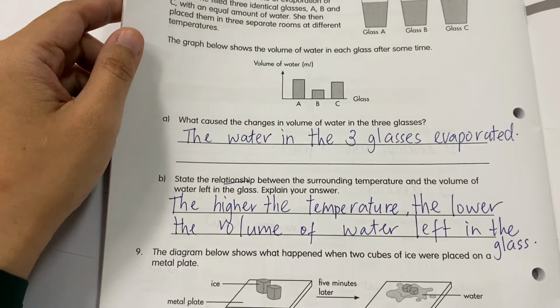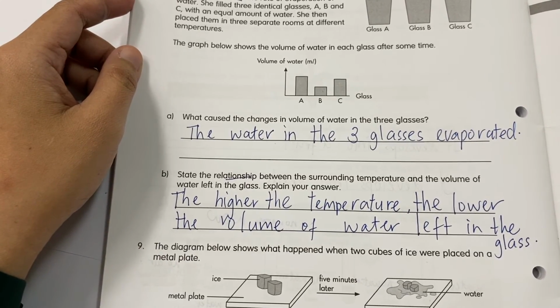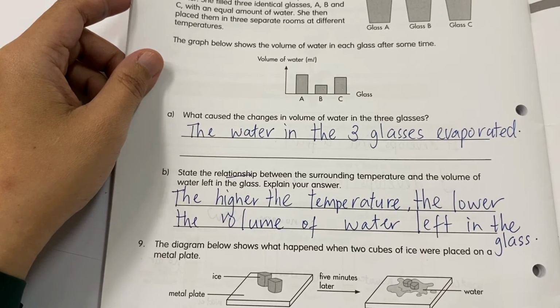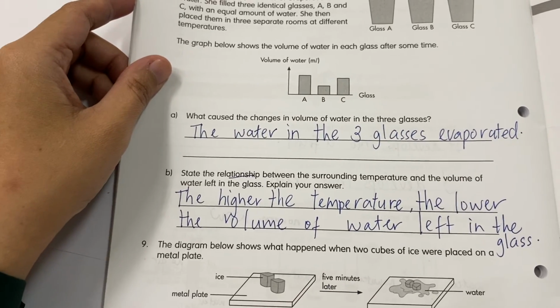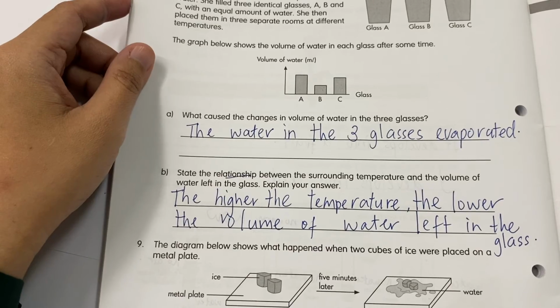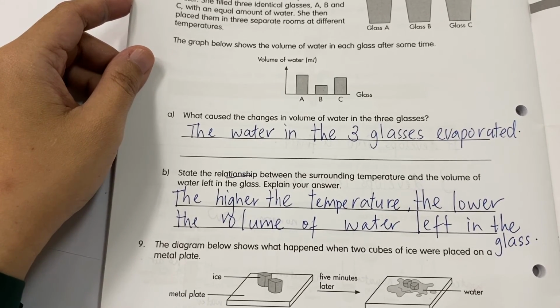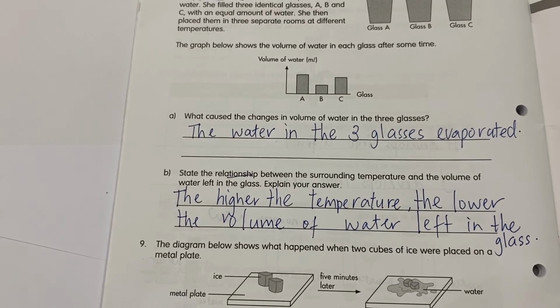Okay, next, the diagram below shows what happened when 2 cubes of ice were placed on a metal plate. State the process that took place. So here from solid it becomes liquid, so the process is called melting. Okay, suggest one way to make the process in A take place more quickly. Explain your answer. There are a few ways of doing this.